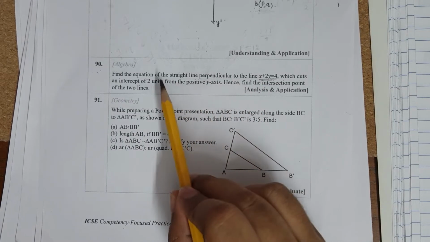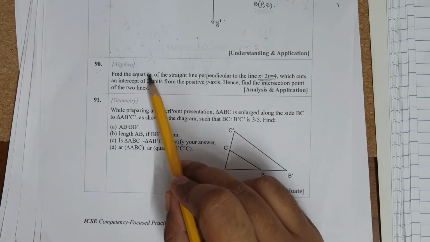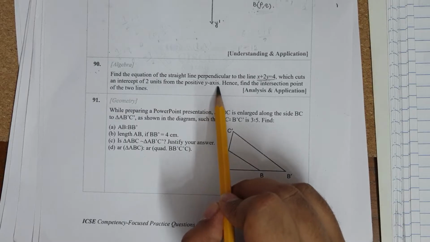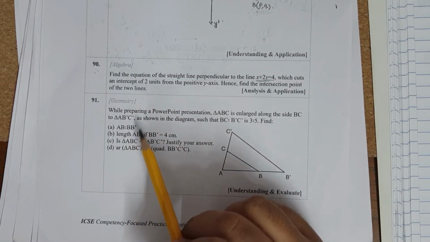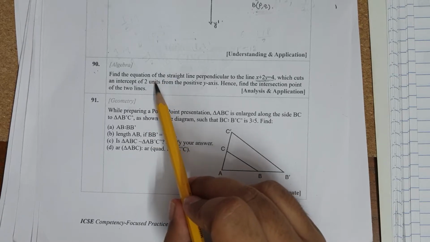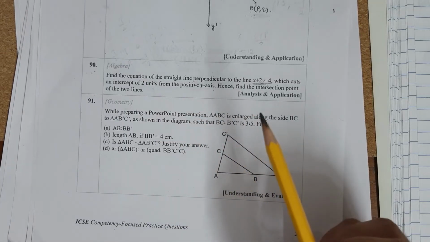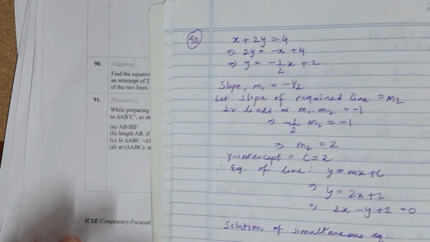Another thing they're telling us about the equation that we want is that the line cuts an intercept of 2 units from the positive y-axis. So this is the y-intercept given, which is 2. If I'm able to find the slope and I also know the y-intercept of the line, I can then use the slope-intercept form to find the equation of this line. So that's what we are doing here.